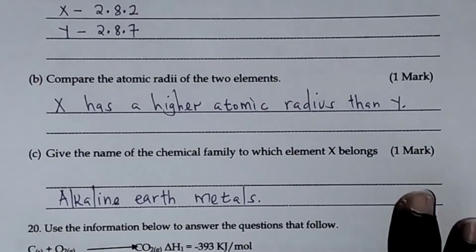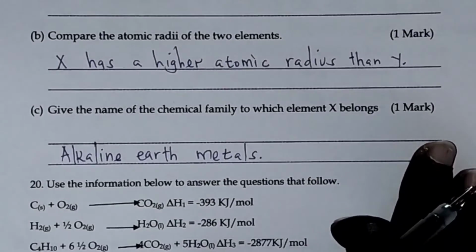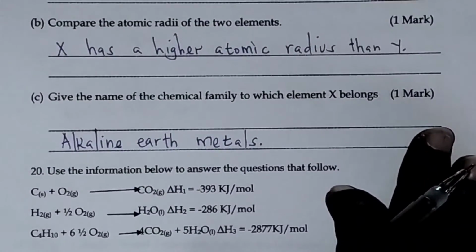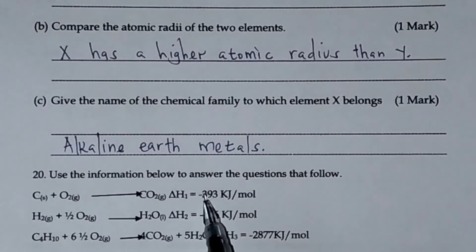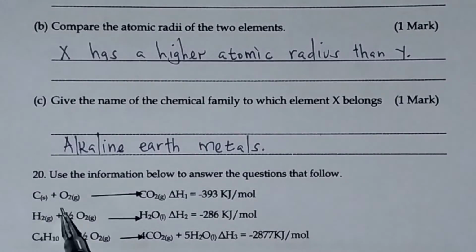Okay, question number 20. We are told to use the information below to answer the questions that follow. That's the information that we are given. So we have carbon reacting with oxygen, giving us carbon dioxide. We are going to have the standard heat of reaction for this carbon dioxide to be negative 393 kilojoules per mole. Hydrogen gas reacting with a half mole of oxygen gas, giving us 1 mole of water. This will be the standard enthalpy of formation of water, negative 286 kilojoules per mole.